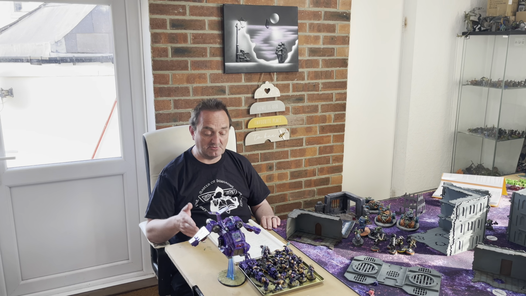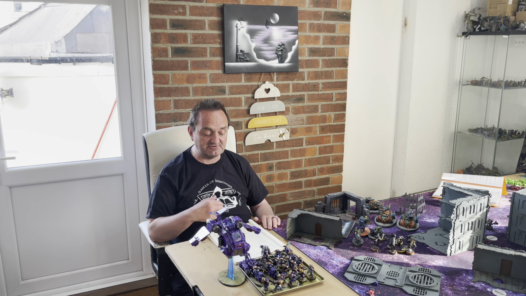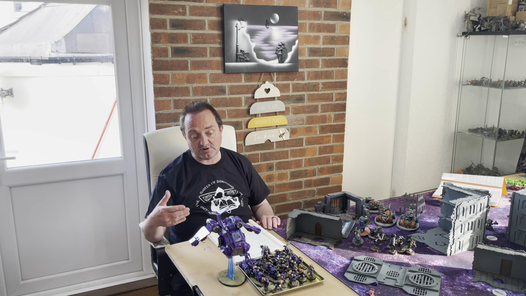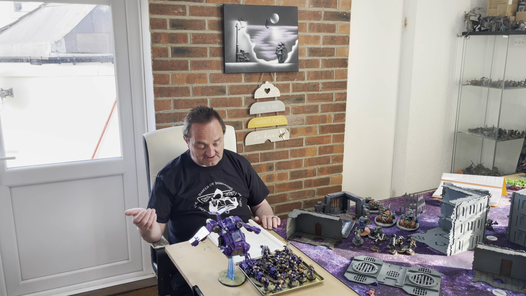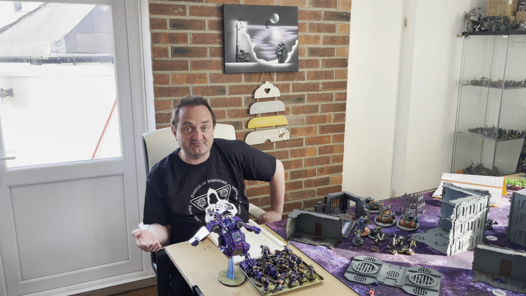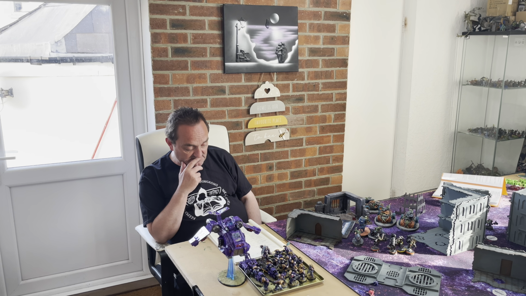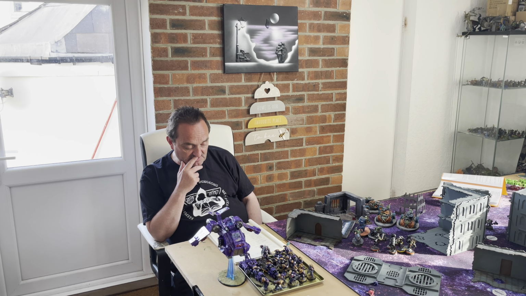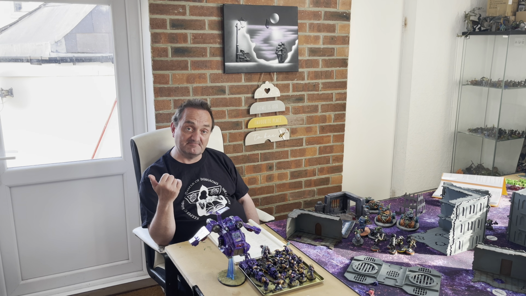Some detachments will have restrictions or things you have to include in your army or can't include in your list, so you have to follow these rules when building your list. You must have one character at least.